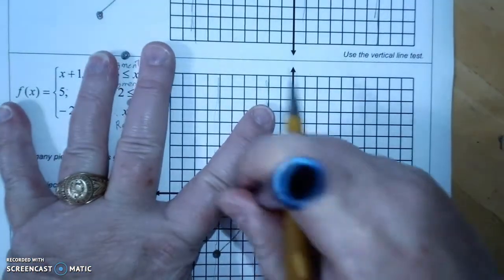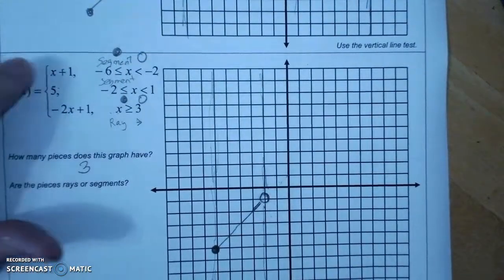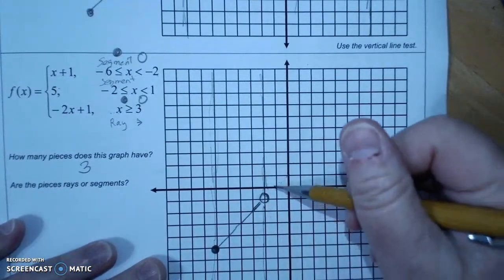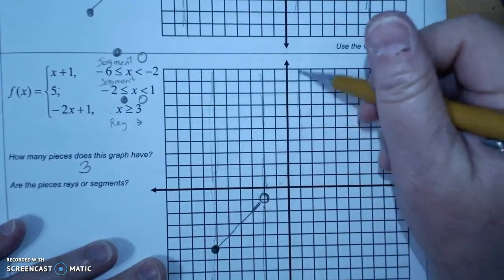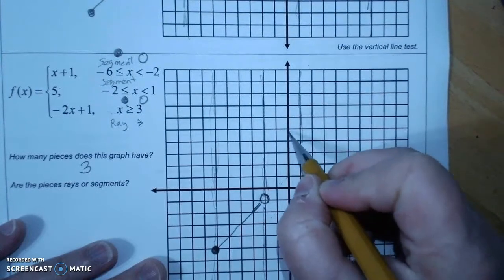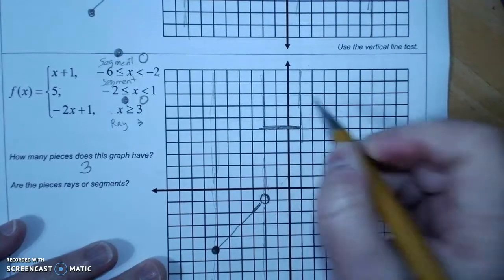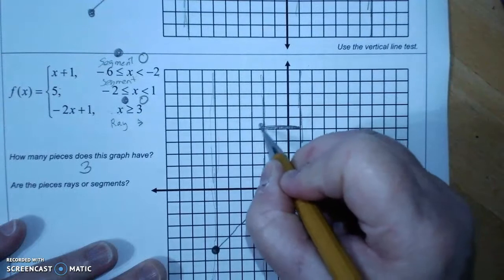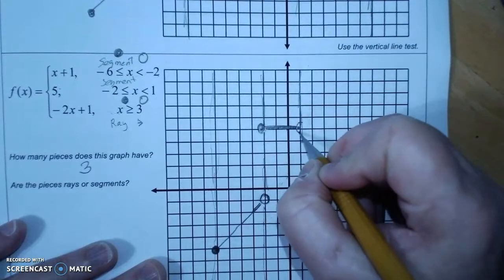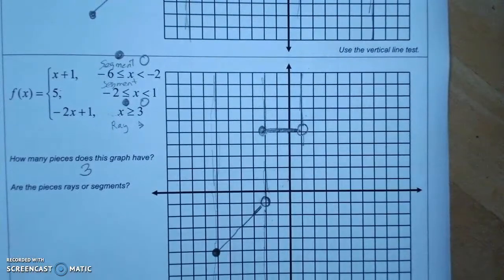You should not have any question that that is an open dot. So I have that one taken care of. -2 to 1 is here to here, which is at 5. 1, 2, 3, 4, 5. And I draw my line. And then -2 is closed. -1 is open. I erase so I can see that it's open.